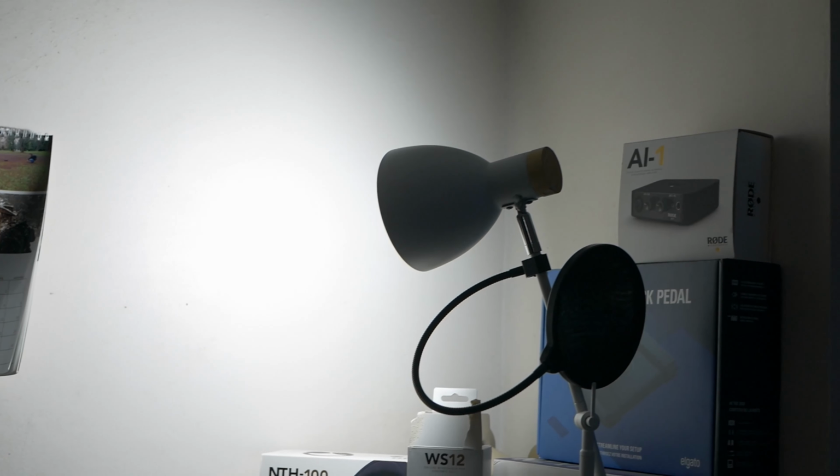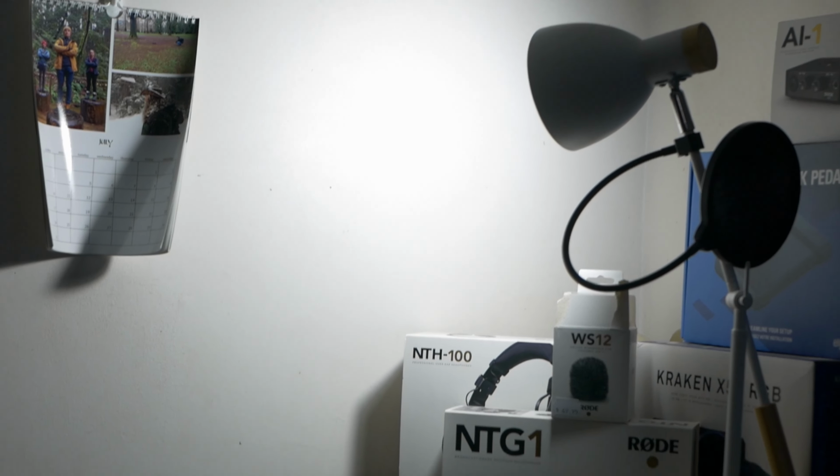So I actually have it pointing back, bouncing off the wall, and because it is bouncing off the wall, it is also filling out the brightness of the room itself. That is just a daylight colored lamp that is actually quite bright. I can't remember the wattage of it, but it's reasonably high for a lamp like it.